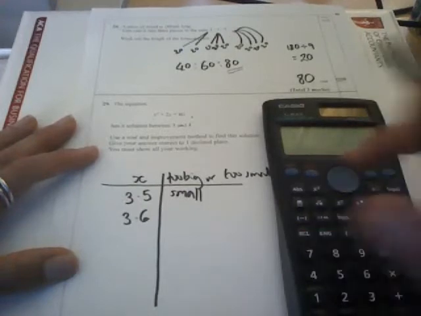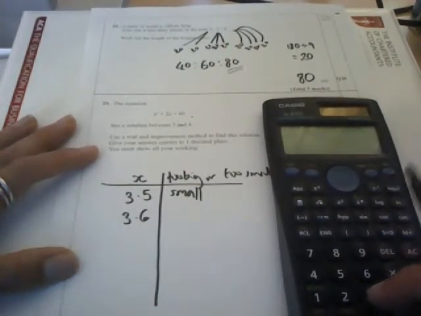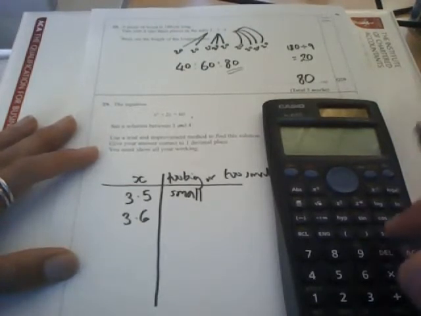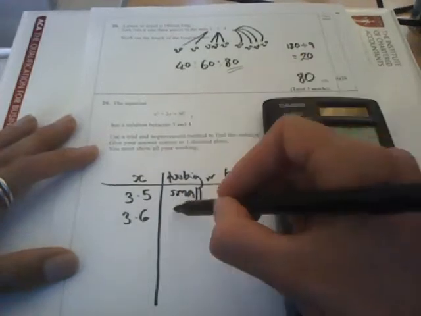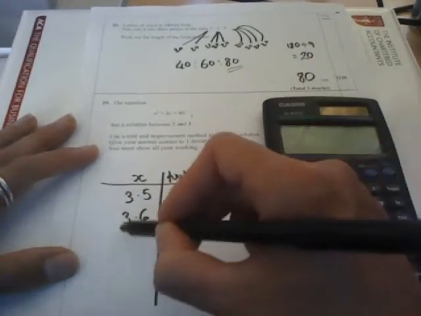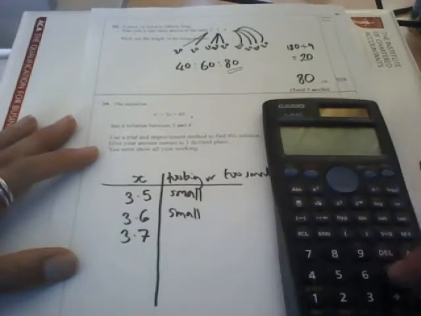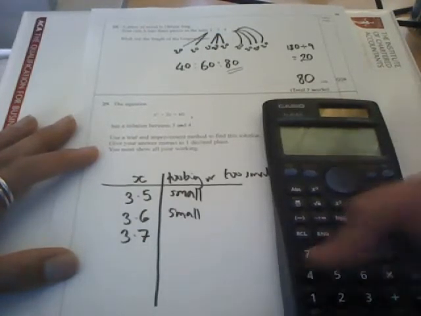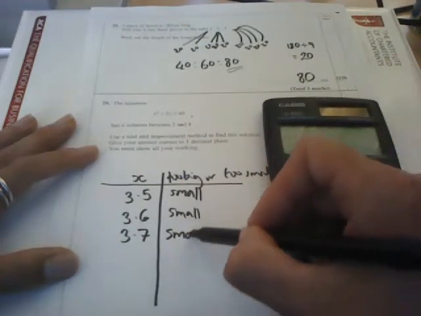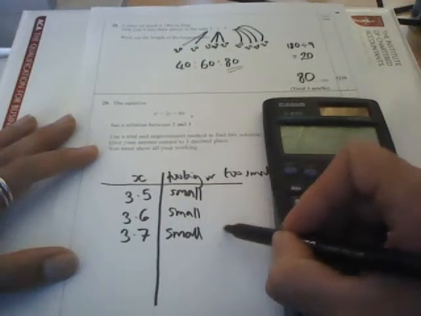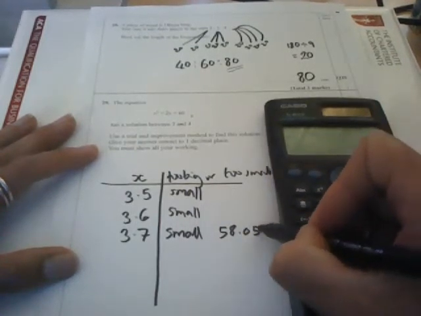And I'm going to type in the same thing with 3.6. So 3.6 cubed plus 2 times 3.6. And I get the answer 53. I want 60. It's still too small. So I'm going to try the next one up, a bigger one. 3.7. And I get the answer 58. Still too small, but I'm going to write down what I got because it's getting close.